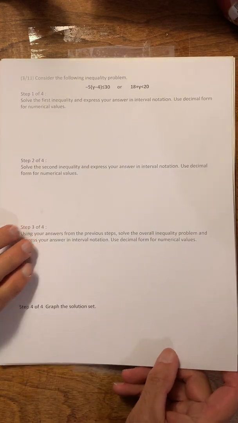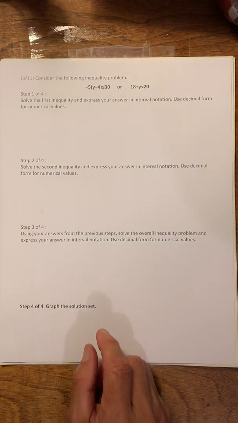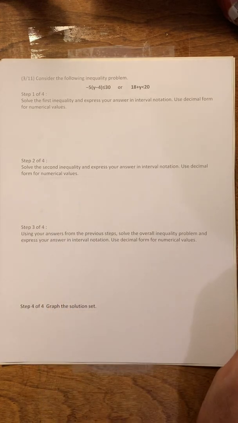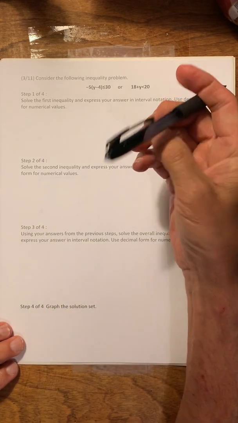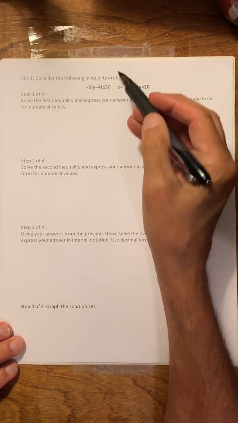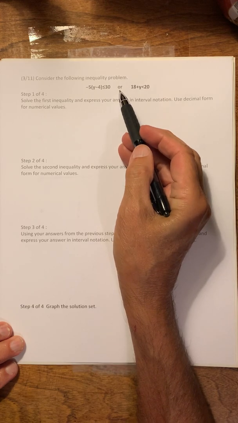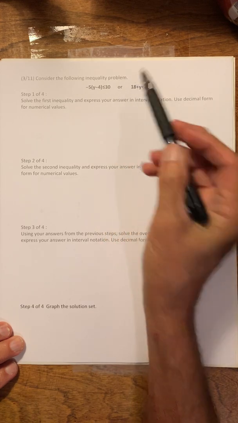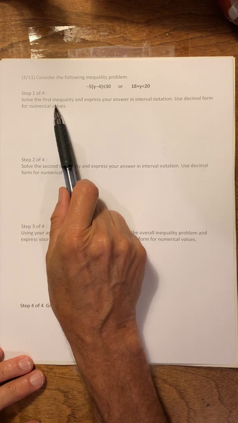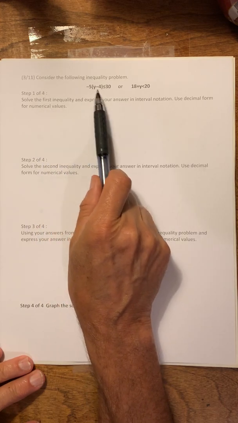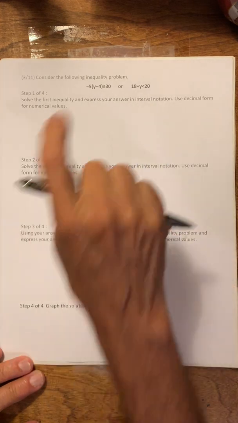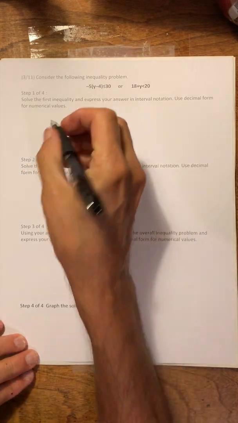All right, this feller's got 4 parts. Consider the following inequality problem. Hey, it's an or problem, right? This or that. Step 1, solve the first inequality and express in interval notation. So we're just giving this first guy some attention.